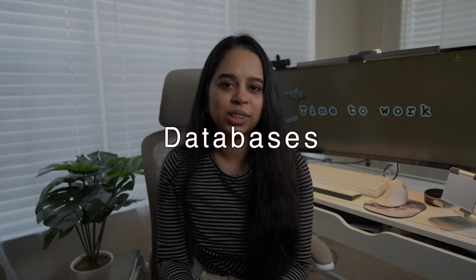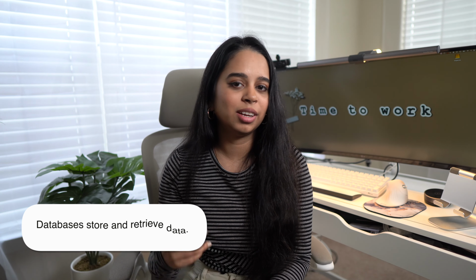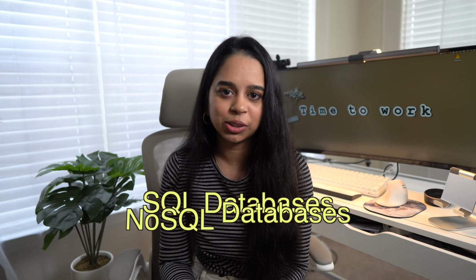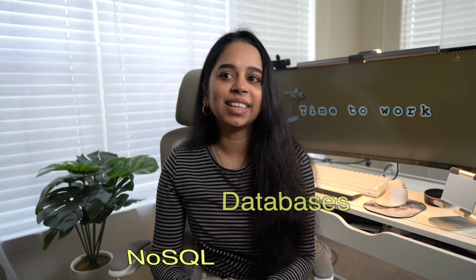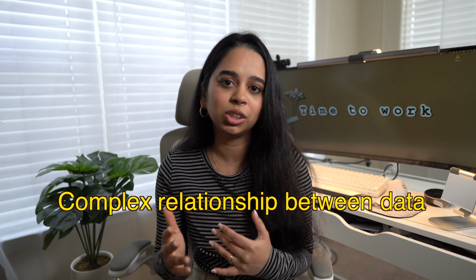Now let's talk about databases. Databases are used to store and retrieve your data, and there are two main types: SQL databases and NoSQL databases. SQL databases such as MySQL and PostgreSQL are used to store and retrieve structured data, and these SQL databases are great for applications that use complex relationships between the data, and they are often used in traditional web applications.